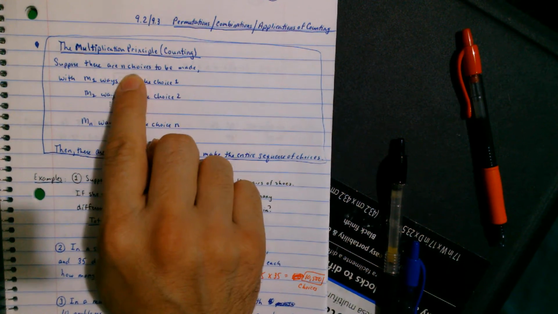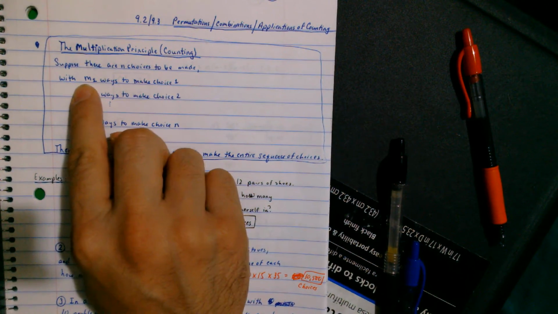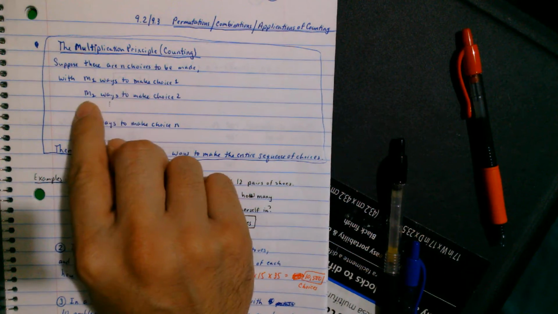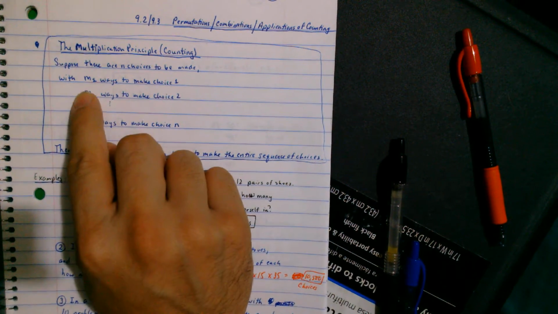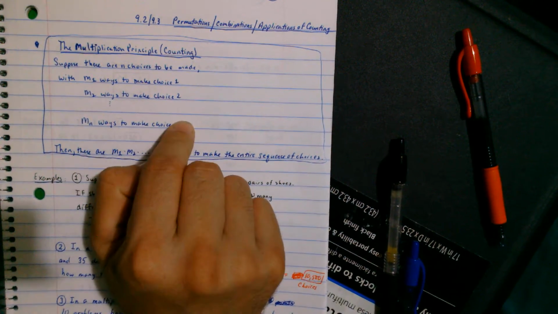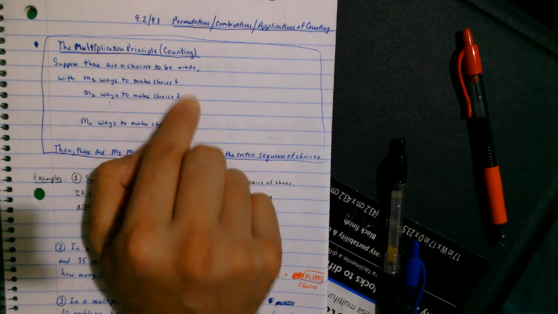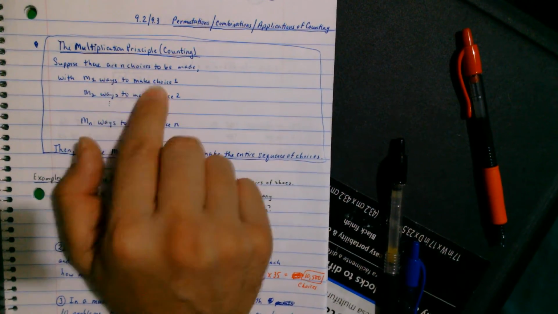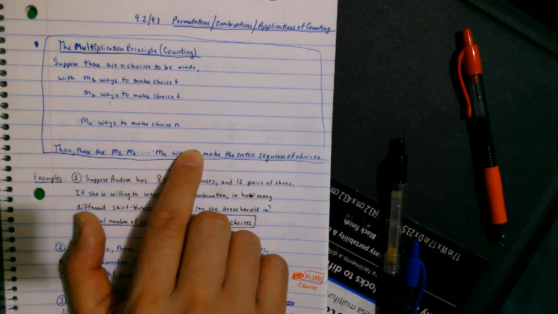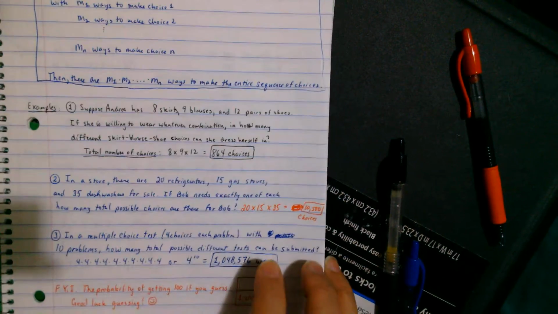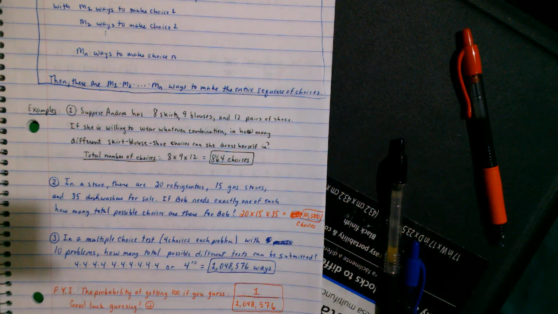So if there are n number of choices and there are m1 ways to make choice 1, m2 ways to make choice 2, all the way to mn ways to make choice n, then the number of ways to make all of these choices one after another is to multiply everything out. Let me explain that with the next few problems here.